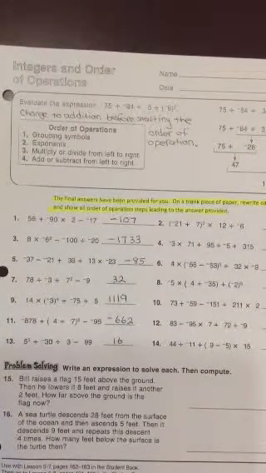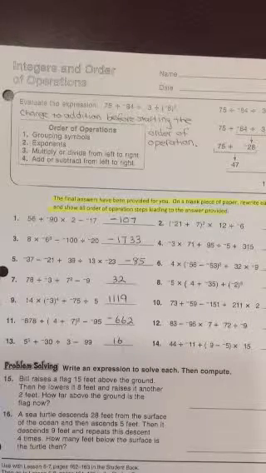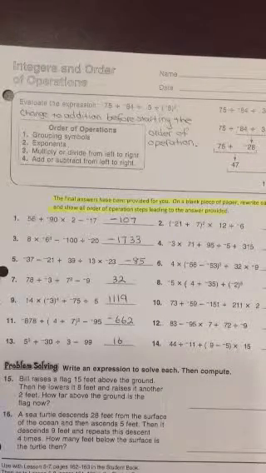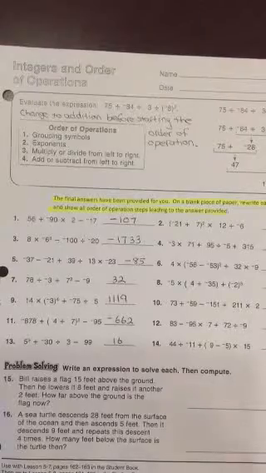I wanted to go over your work for today. In a few minutes, your substitute is going to be giving you a worksheet that looks just like this, and your goal is to do these order of operation problems. You're going to do half of them in class and half of them as homework. So let's take a look at this.